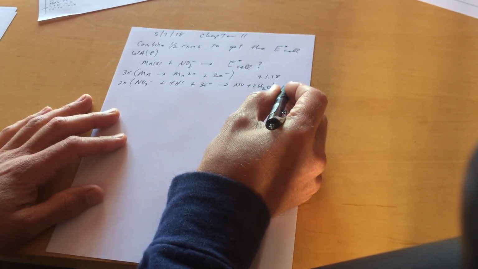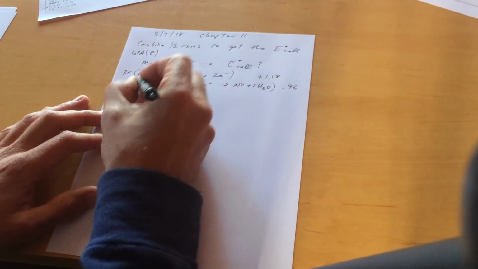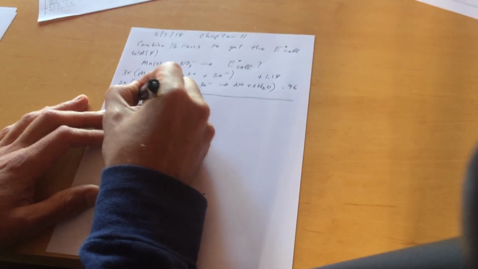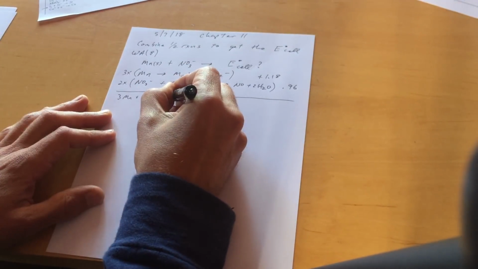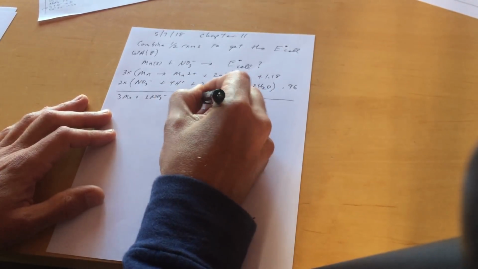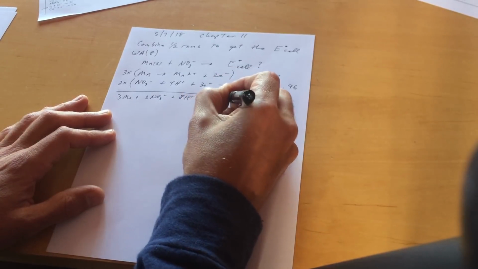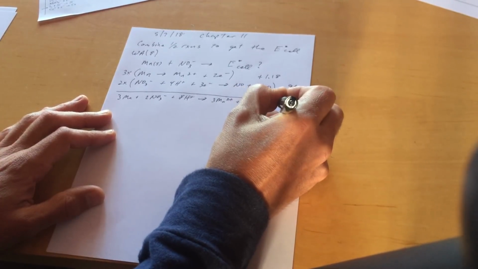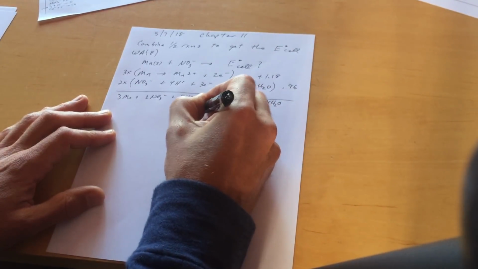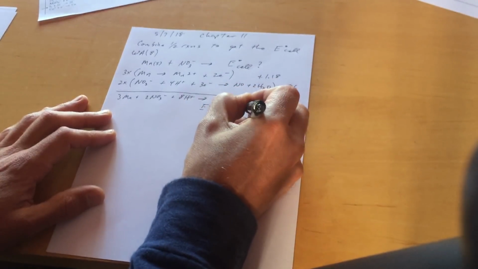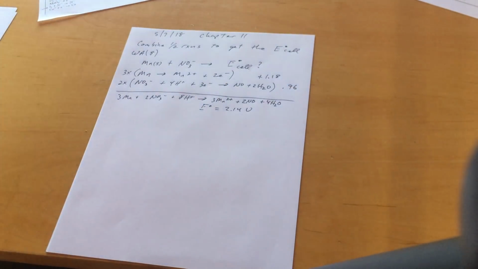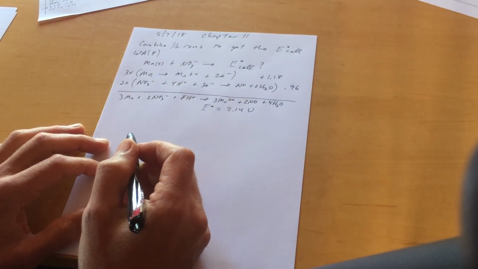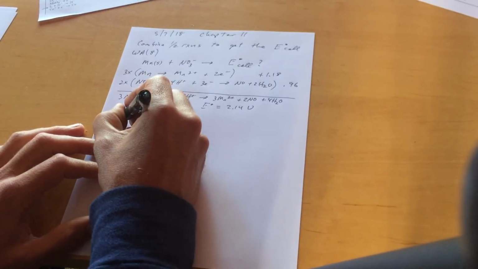Now notice that we don't do anything with the E values over here, just leave them as is, and we can combine these two reactions, getting 3 Mn plus 2 NO3- plus 8 H+ goes to 3 Mn2+ plus 2 NO plus 4 H2O, and that gives us an E0 value of 2.14 volts. Okay, so recognizing how to find the half reactions from a given reaction that is specified.